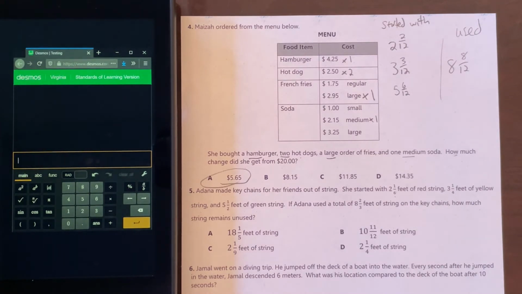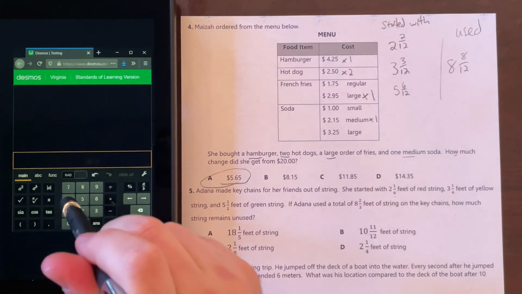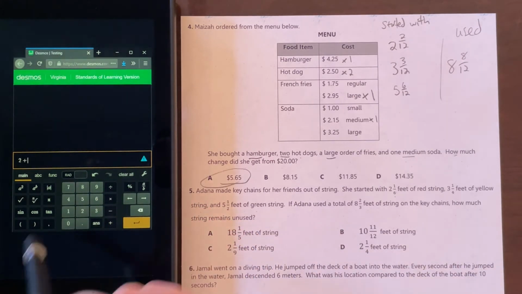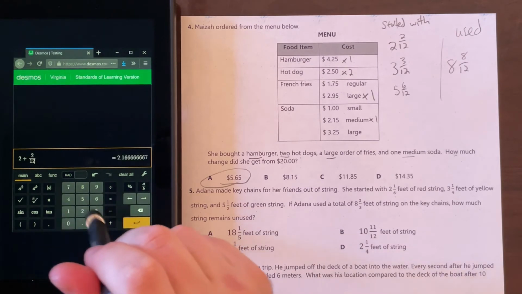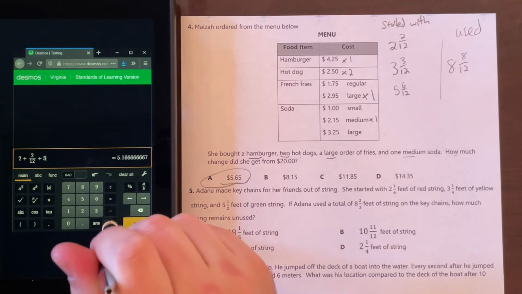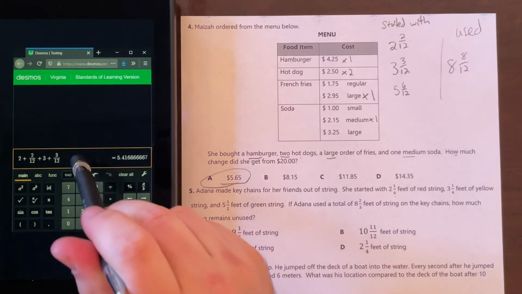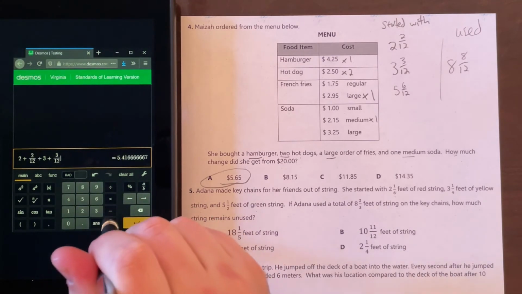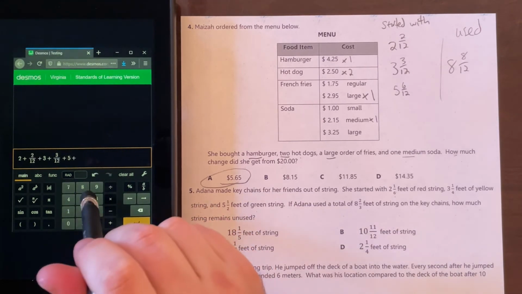So let's do, I don't even know if I need to change it out, but that's okay. I like being able to use those values there. So let's do this. If you want to write your mixed number using Desmos, again, you can use that plus. So for example, I would say 2 plus 2 over 12. And I could do plus 3 and 3 over 12. And I would have plus 5 and 6 over 12.